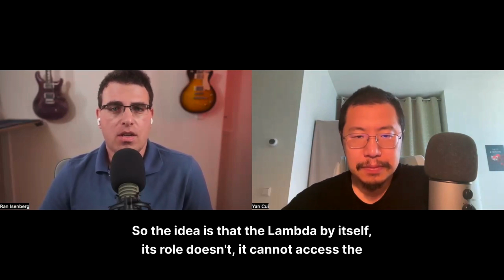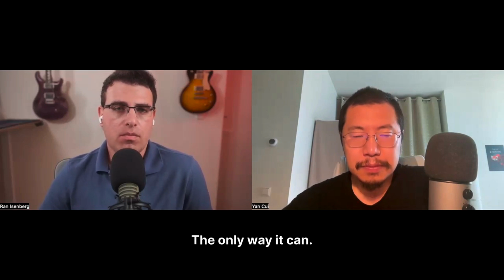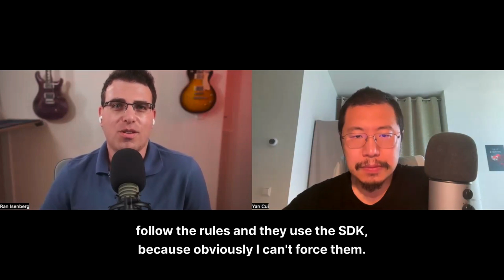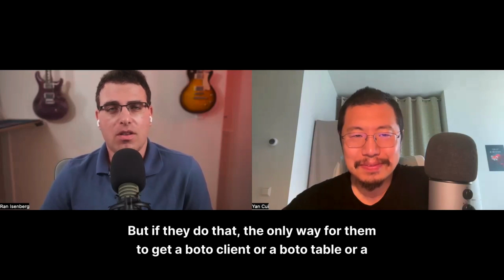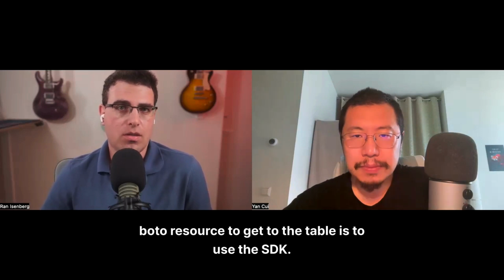So the idea is that the Lambda by itself, its role, cannot access the database of the tenants. It cannot do anything. The only way it can, ideally, if the developers follow the rules and use the SDK, because obviously I can't force them, is to get a client or a table or a resource through the SDK.